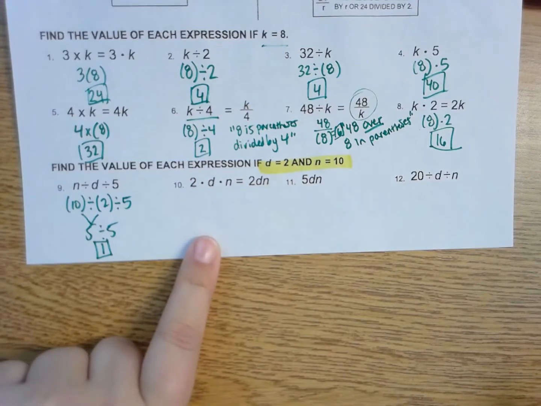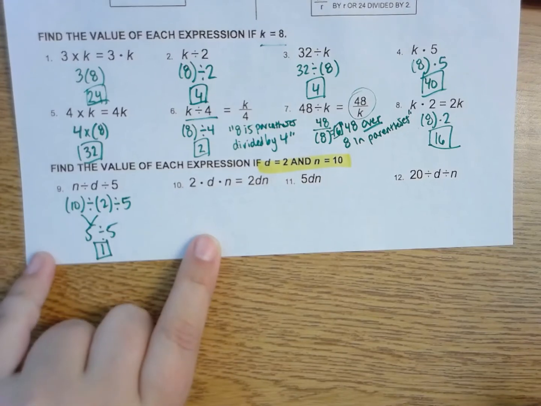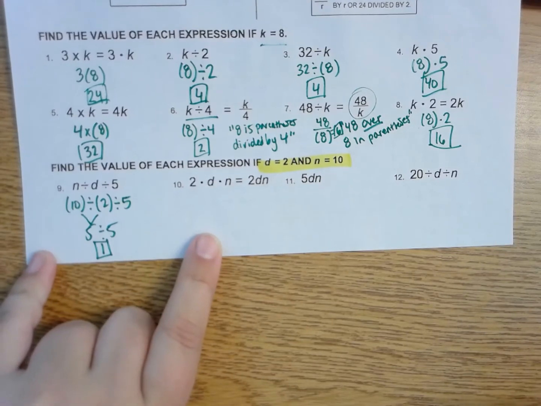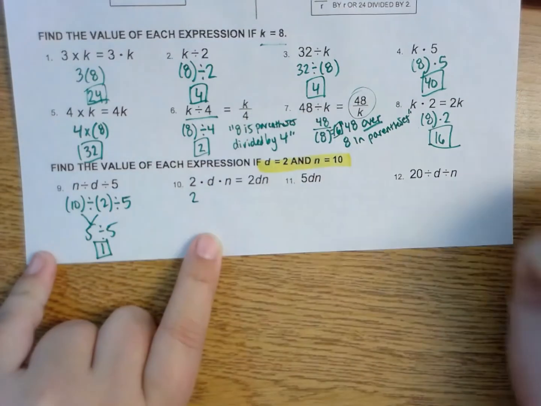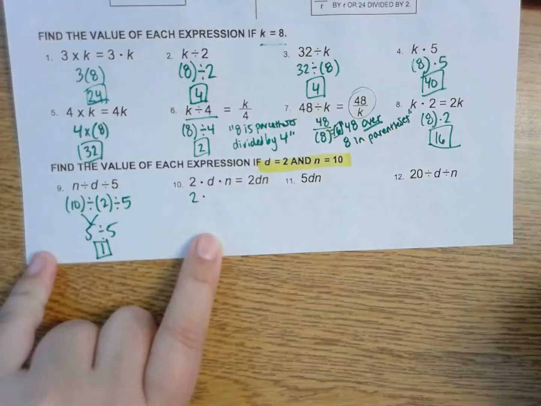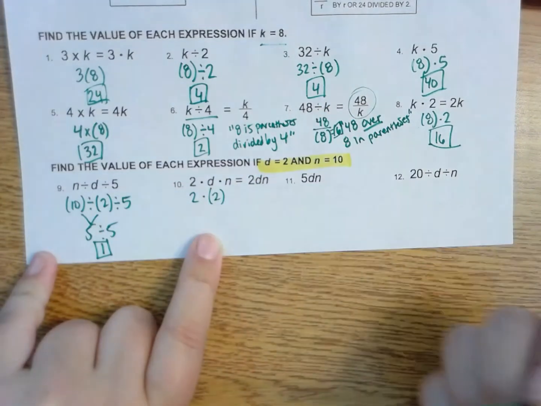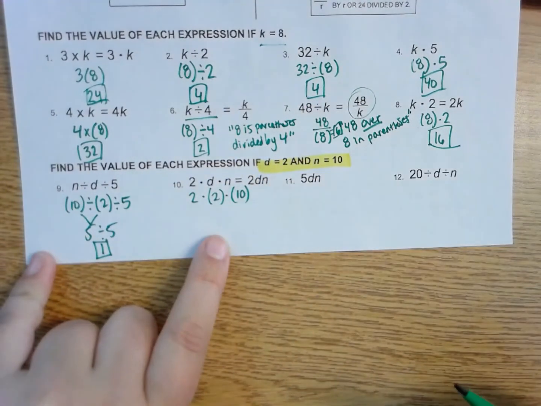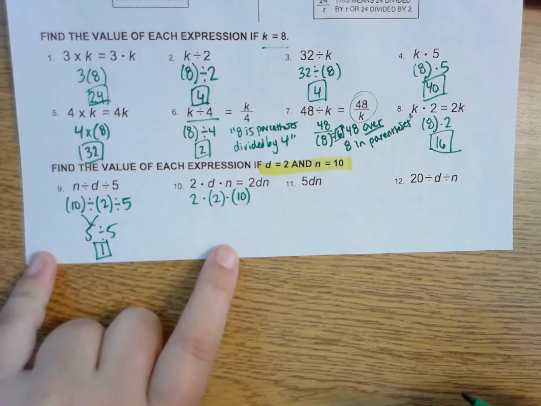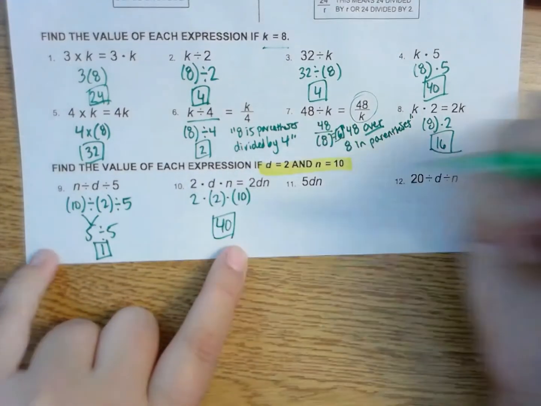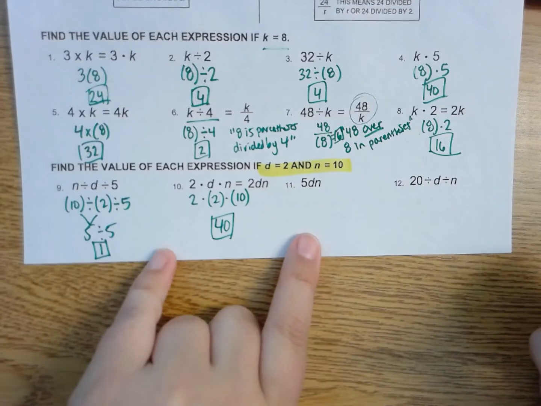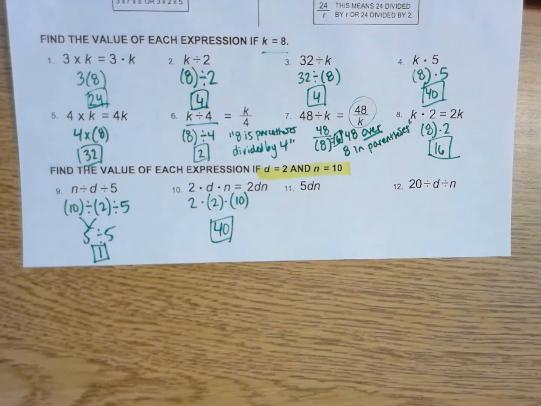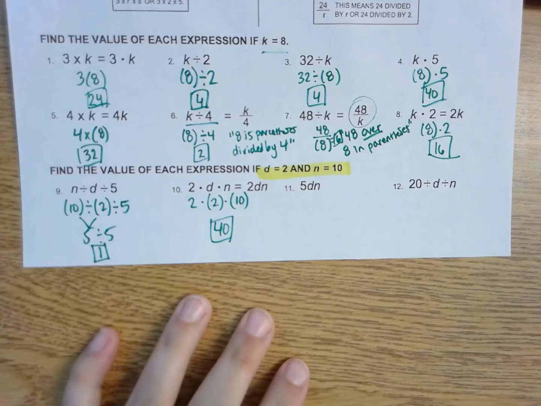Let's see. How about this one? Kevin, what did you write down for number 10? In parentheses, right? Good? Oh, pre-algebra, hold it together. And what was your final answer? 40. Good. Who can do number 11 and 12 super fast? All right, Sophia. Oh, goodbye. See ya. You'll have to do that one on your own.